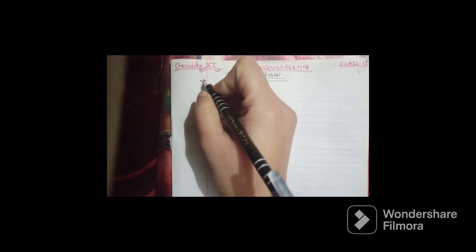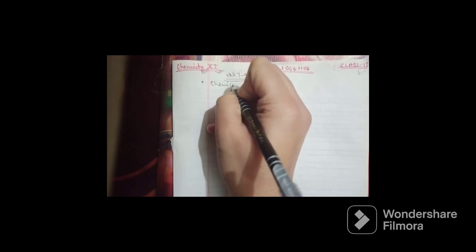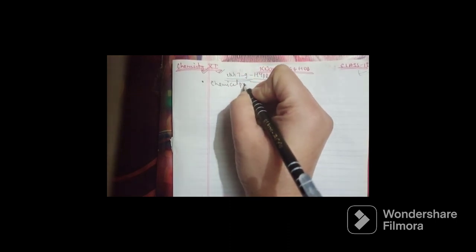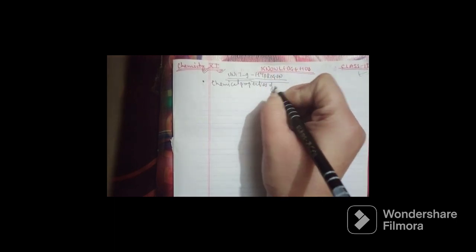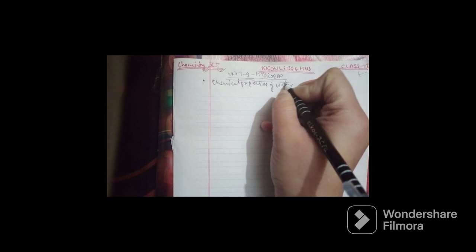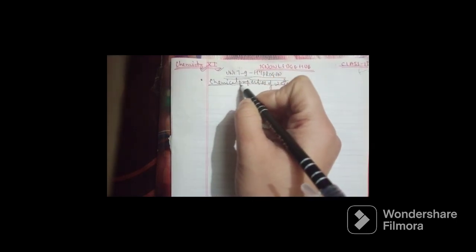So we go for the chemical properties of water, where water reacts with a large number of substances. Some of the important reactions are given here. First we'll discuss the amphoteric nature.